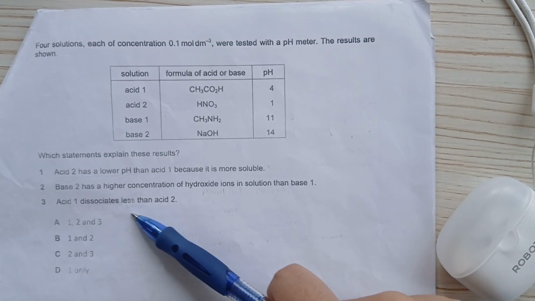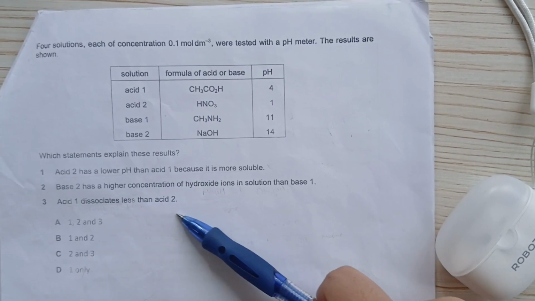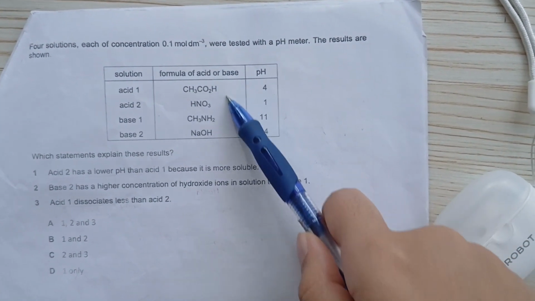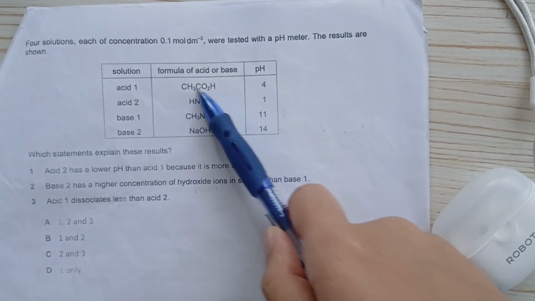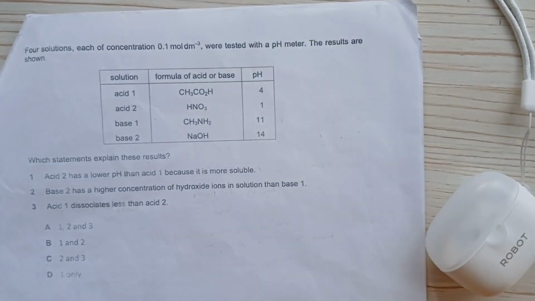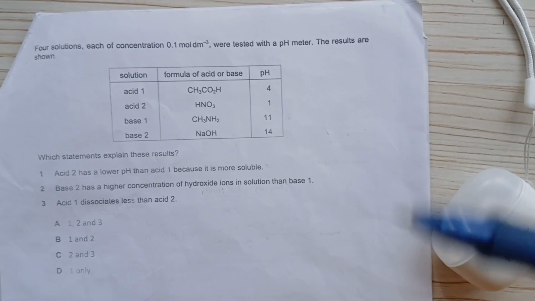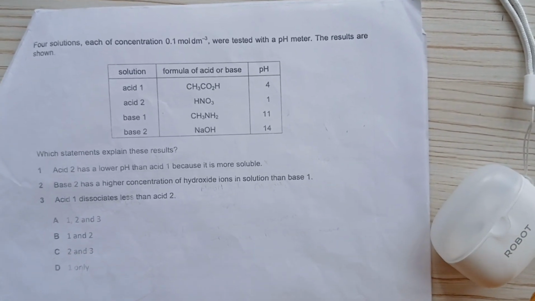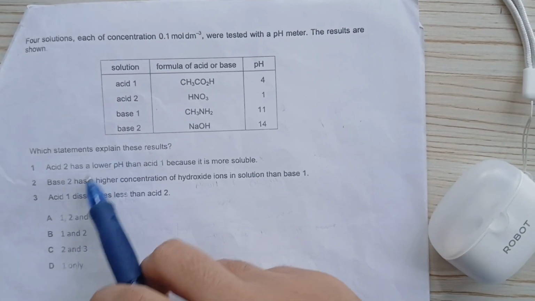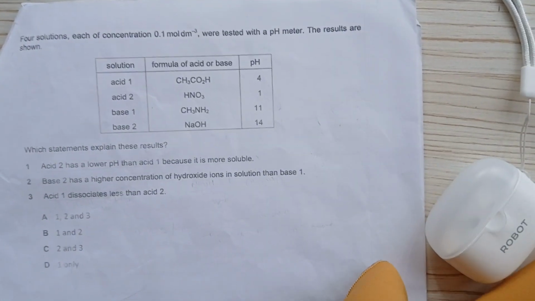Acid 1 dissociates less than acid 2, because acid 2 is stronger than acid 1. So the factor that affects the pH is the strength or the concentration of hydroxide. So the answer is C, because 1 is wrong.